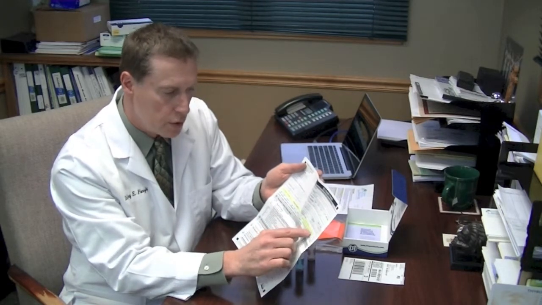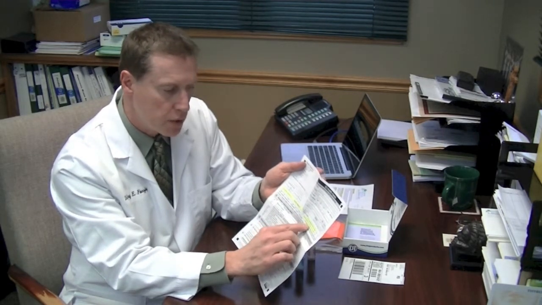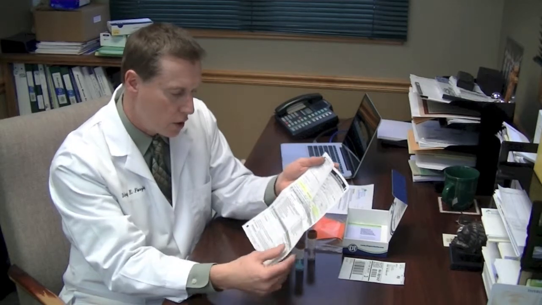Are you a resident in New York? Yes or no. Was the specimen collected in New York? Yes or no. On the back of this requisition form are all the instructions.